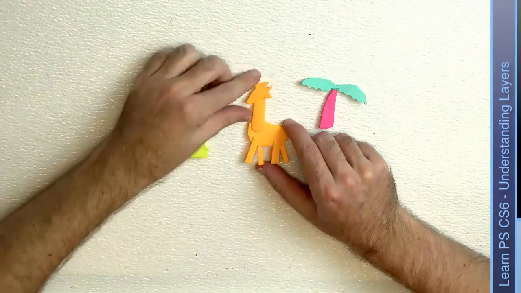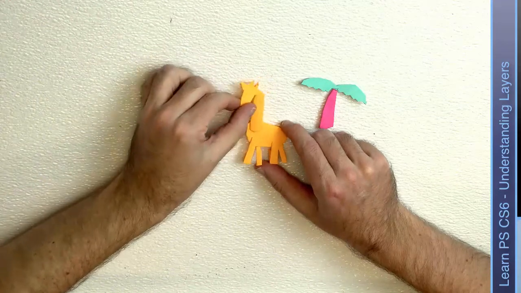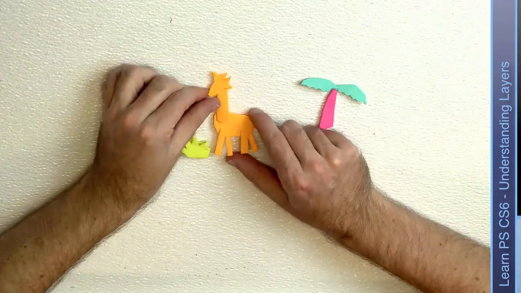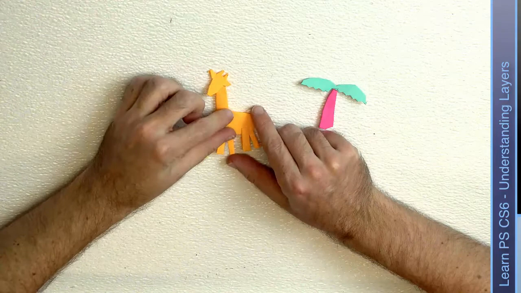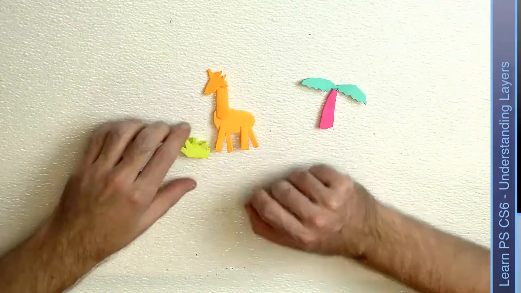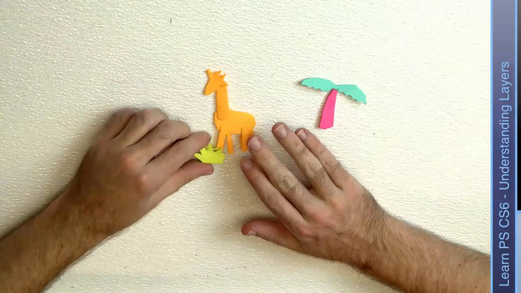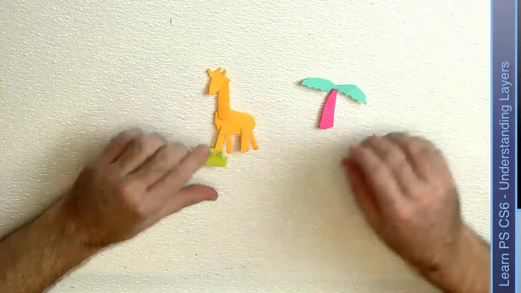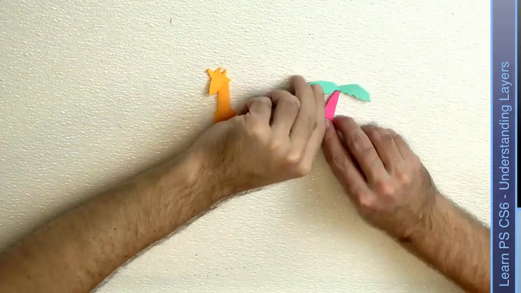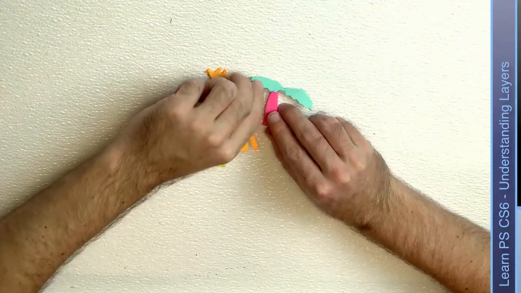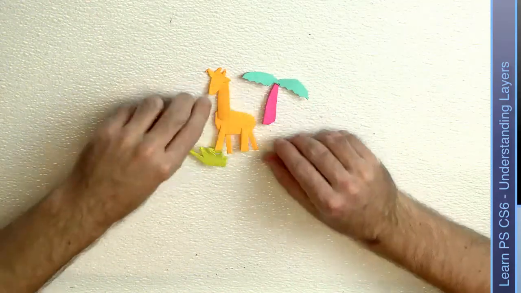This is sort of how a vector-based software works, like Illustrator or Inkscape or even SVG. Although my giraffe's being a little weird, but you know, sometimes vector-based softwares do. Now I can move these and I can overlap them, right? So I can put this grass on top of the giraffe's foot. And I can even put the giraffe on top of the tree here.